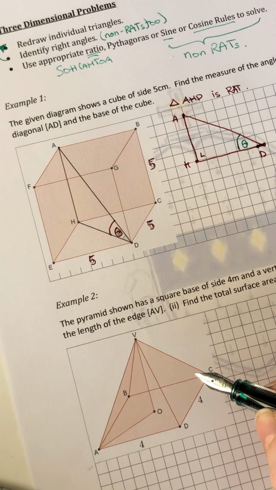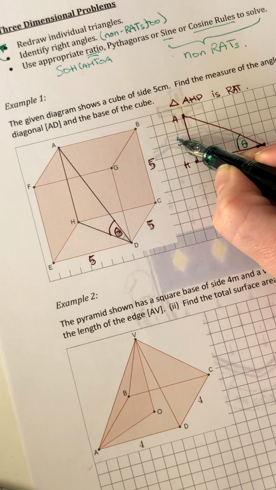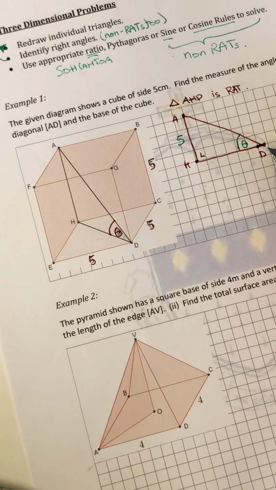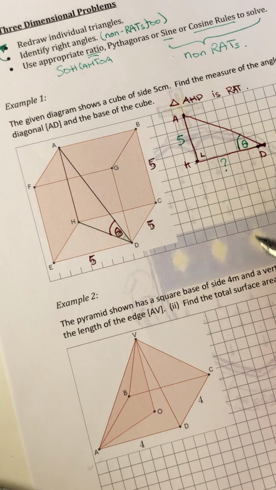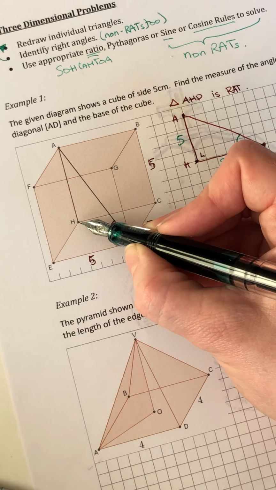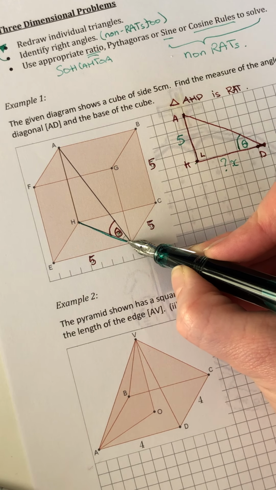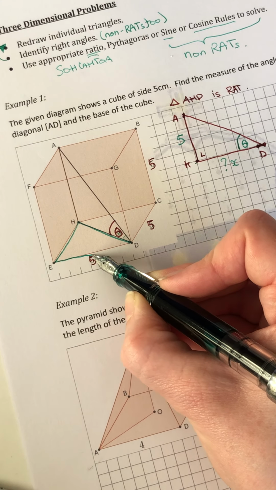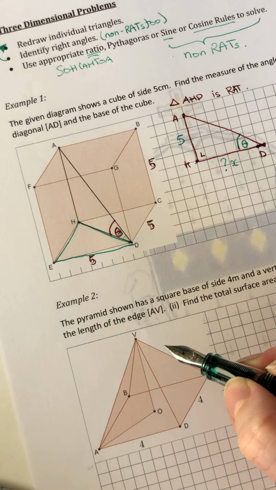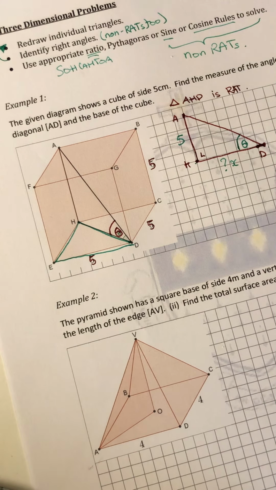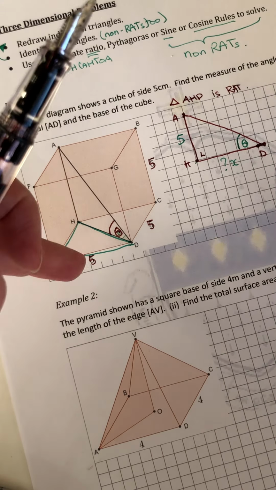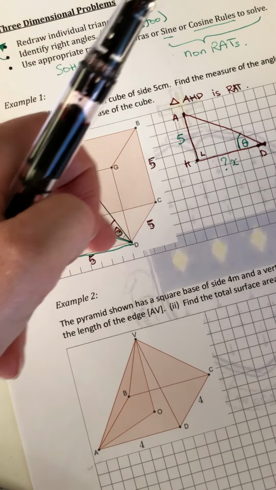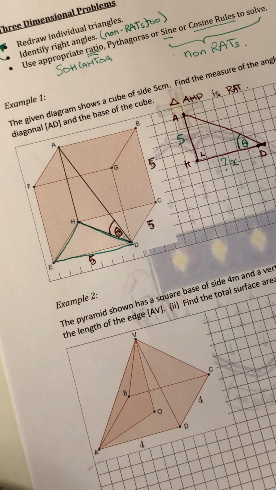Do we have enough information? Well, we know that this is 5, but do we know HD? We don't know that, so let's call it X. But look, this is a side that's part of another triangle, HED. Remember, the base of my cube, even though it looks like it's not got any right angles the way it's drawn here, of course it does. It has 4 right angles in it.